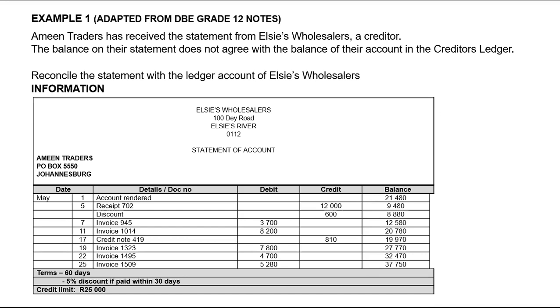Now, let's see the statement we received from LC Wholesalers. You will note that LC Wholesalers is our creditor, so the statement of account was prepared from their perspective. To LC Wholesalers, Amen is a debtor.